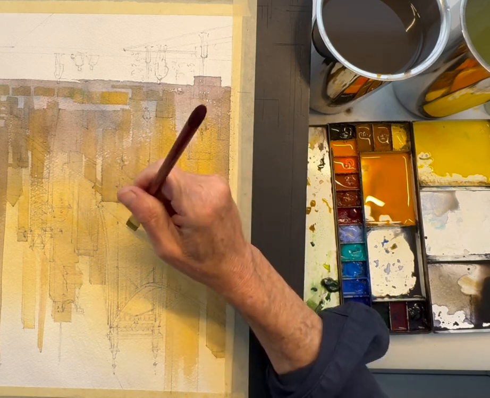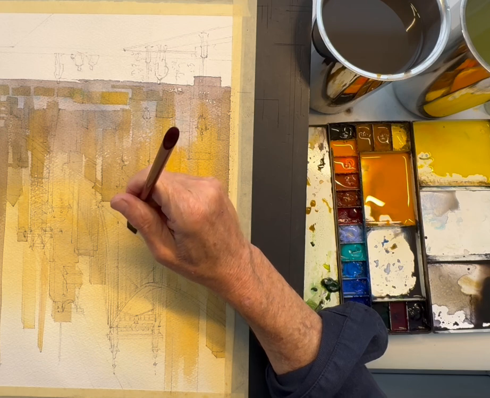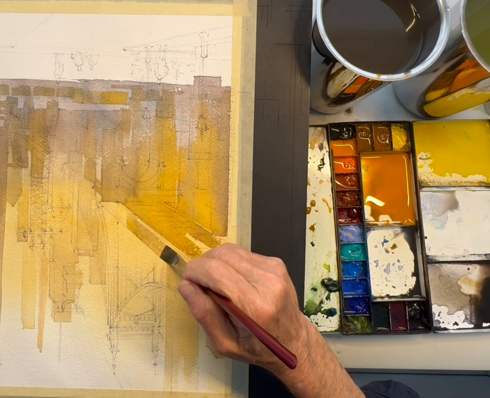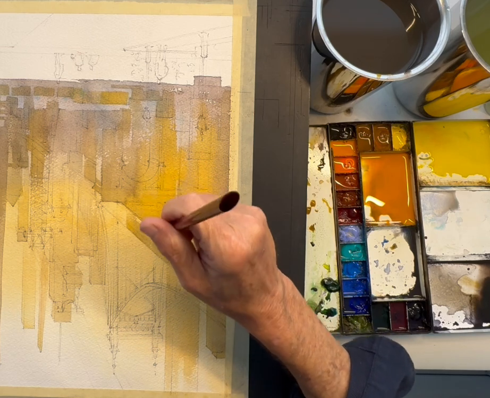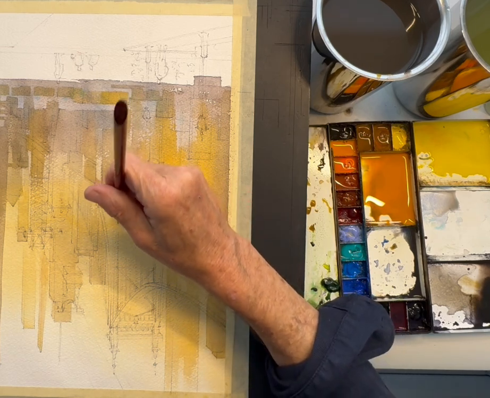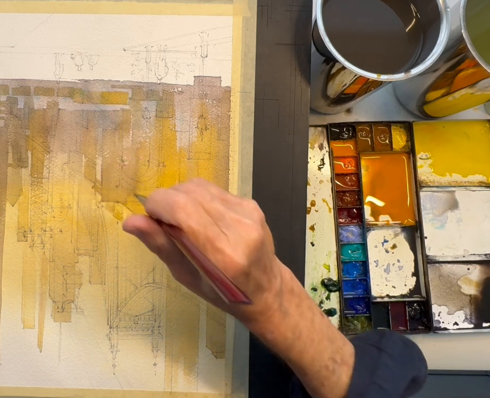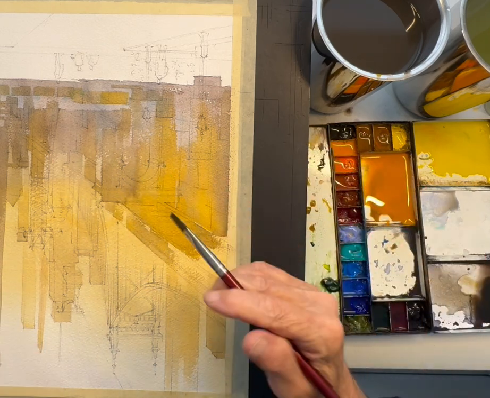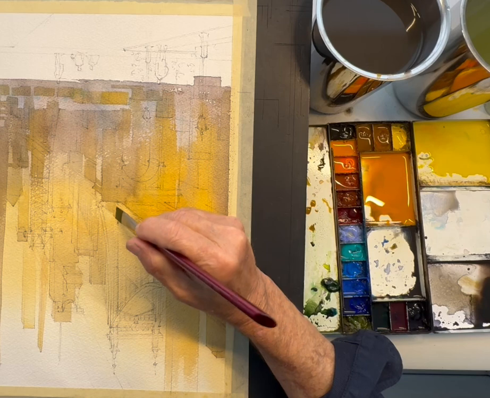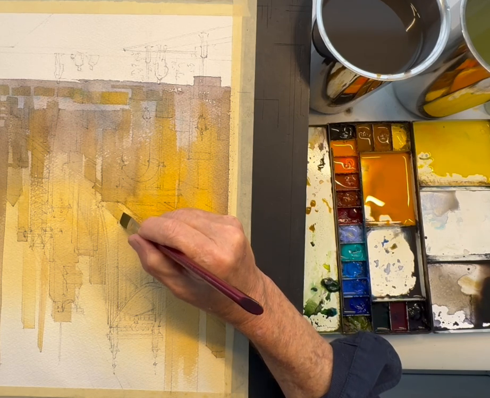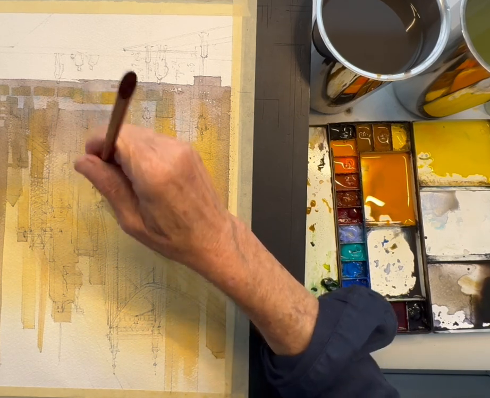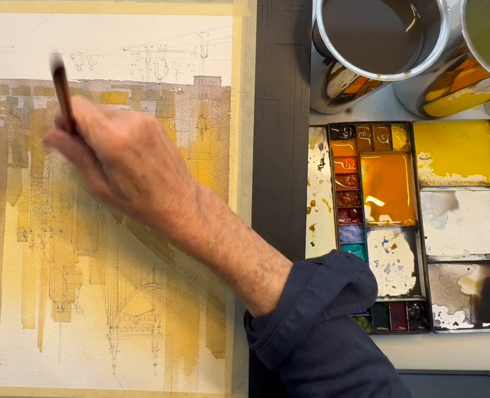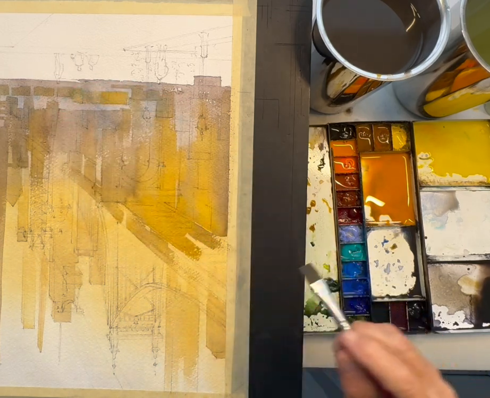So I think it's going to have to start to resolve into a little bit more clarity, but I'm going to try to do it in a clever way, so it isn't just a hard line between clarity and obscurity. I'm using the flat brush again to hopefully help me get there.